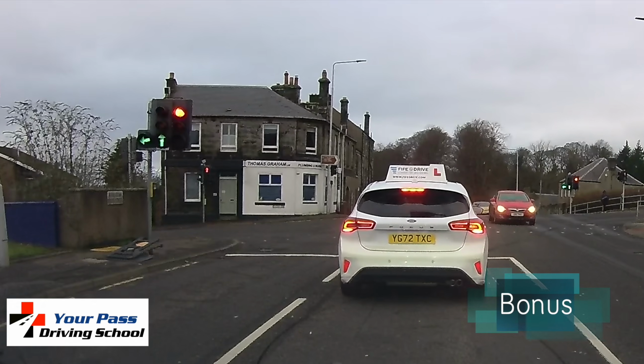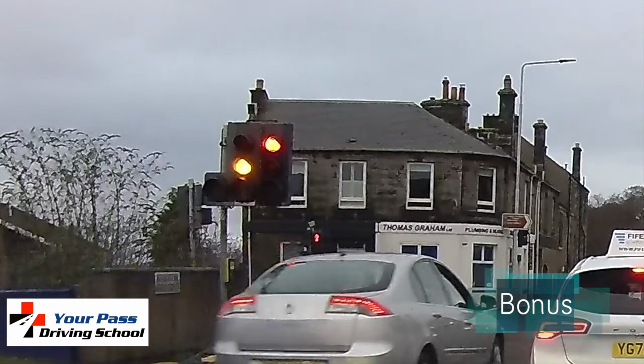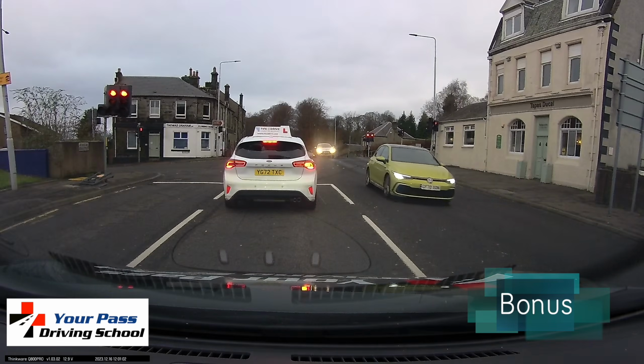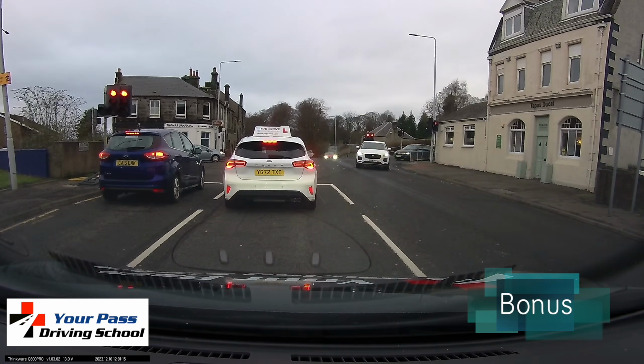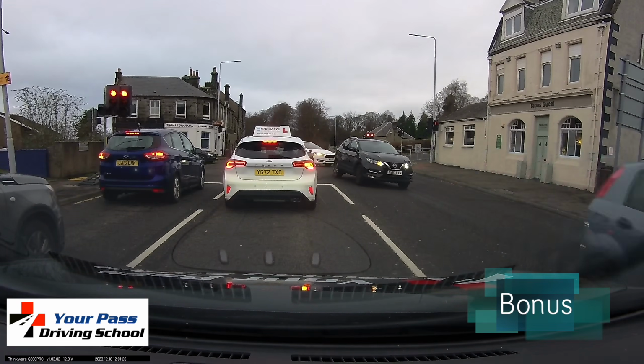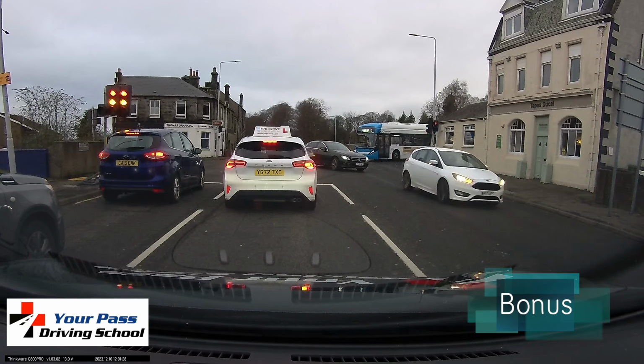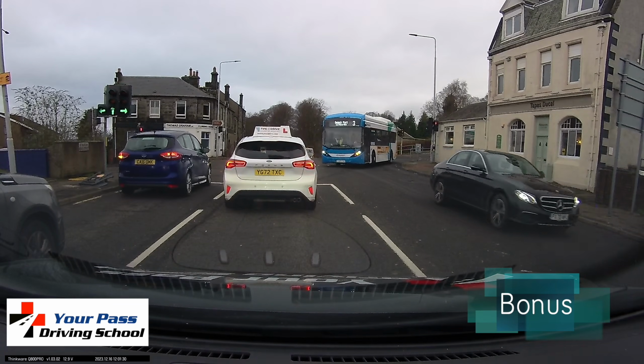It's a little bit unusual this, but they're quite good because you don't have to sit and wait in the middle. This is what I like to call all or nothing. It's red, you sit and wait. If the filter arrow is on, doesn't matter which direction you're heading, you take a chance and you get round. So red, amber, all the green arrows come on.